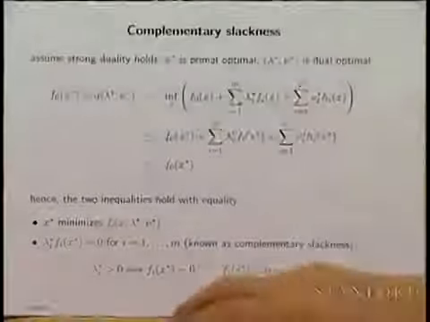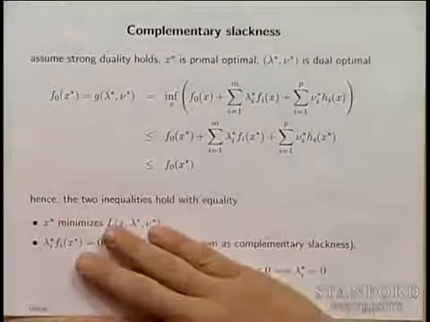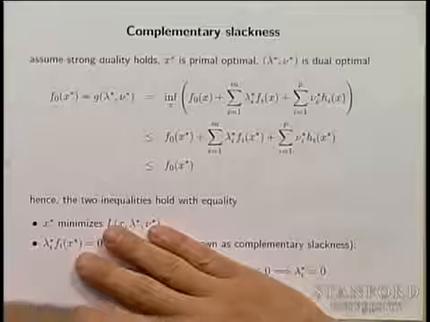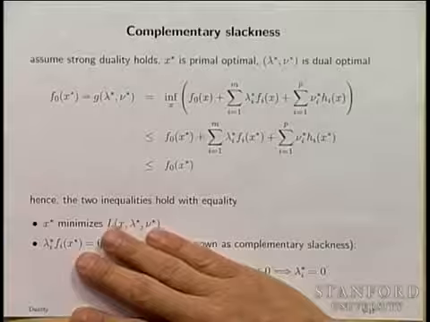I'm going to mention one more thing. We'll get to one more topic. It's complementary slackness. So let's assume that strong duality holds. And actually, I don't care if the problem is primal or feasible.